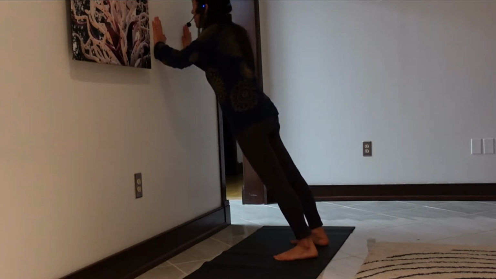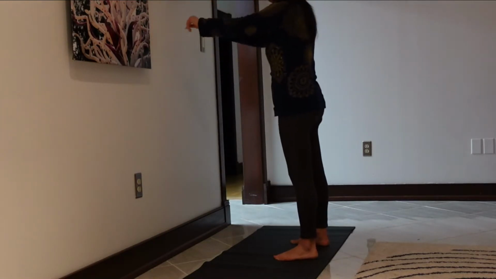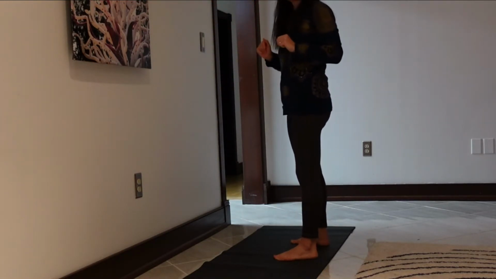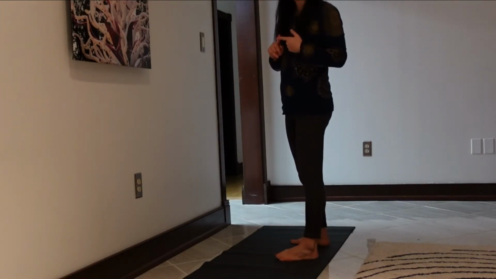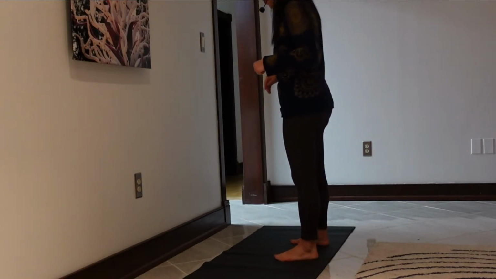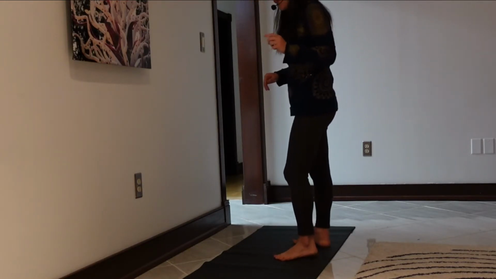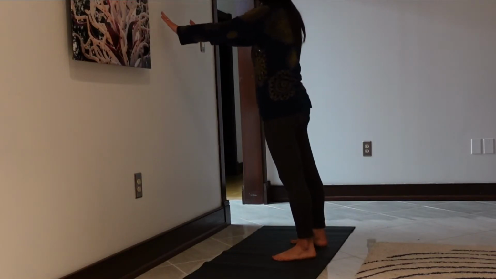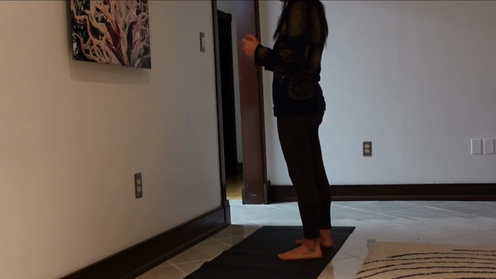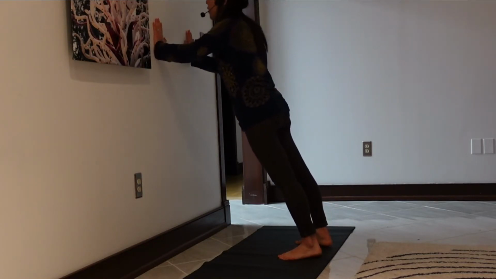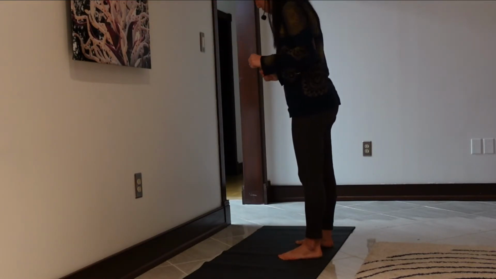4, 5. When you get used to this exercise, please increase to 1 set of 10 or even 2 sets of 10. Okay, and when you do this exercise, you can step back as much as you can, but I want you to be careful with yourself from falling down.